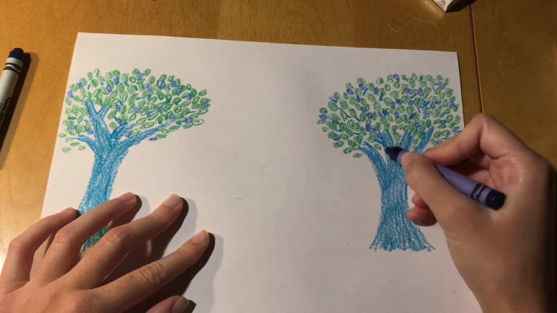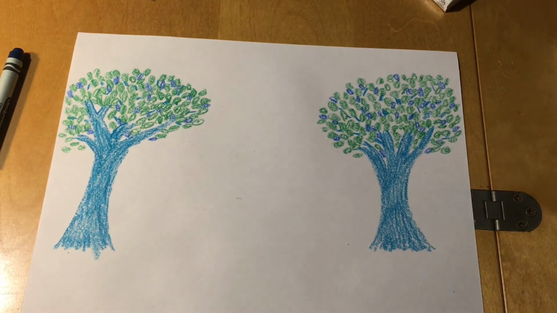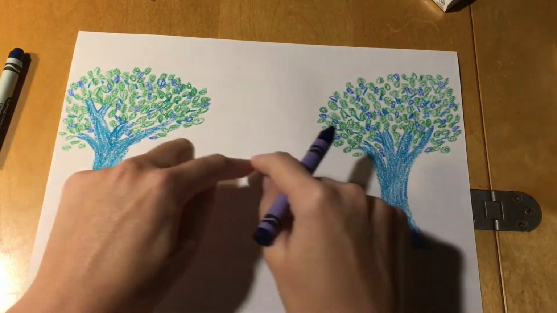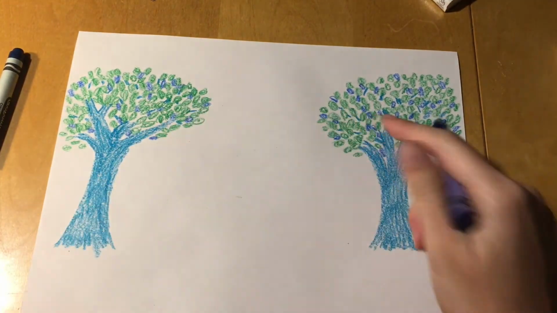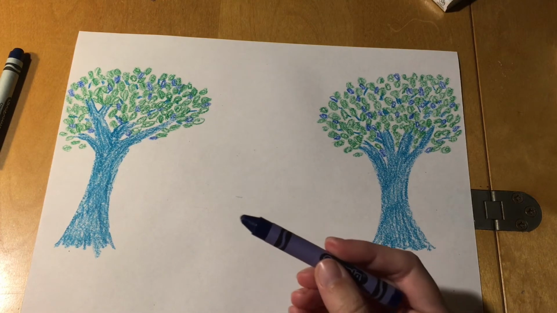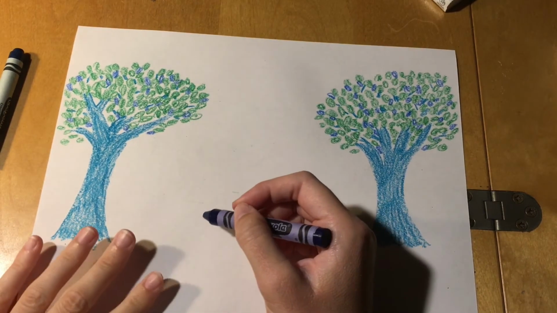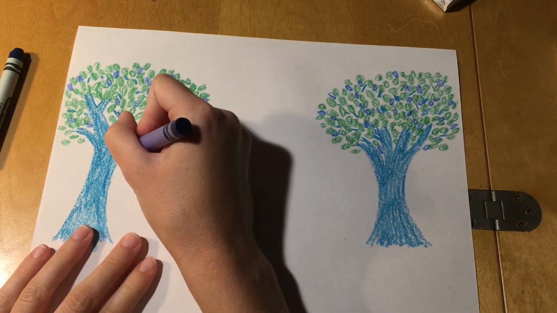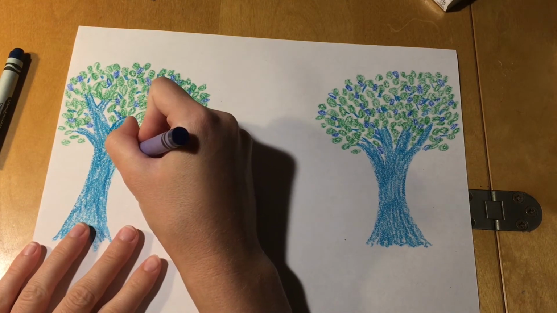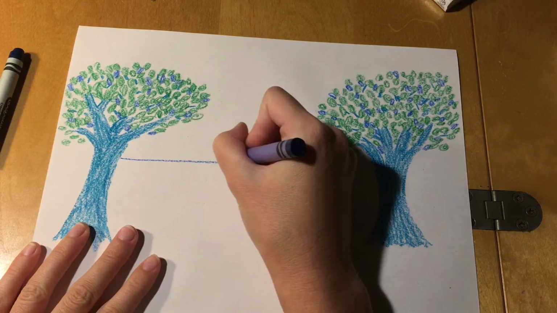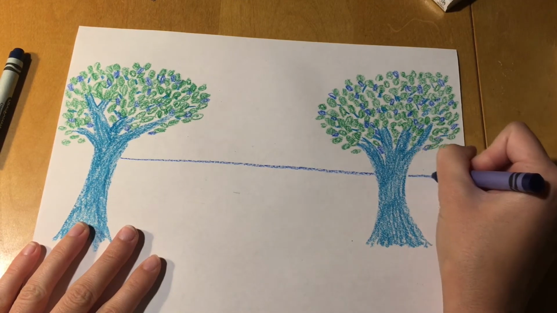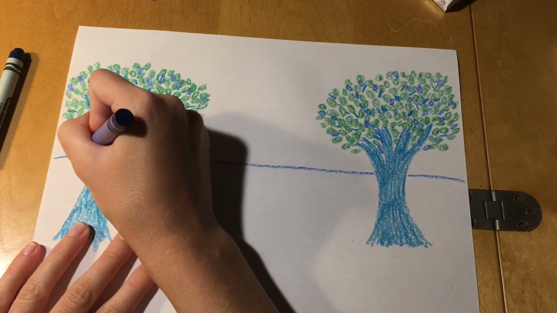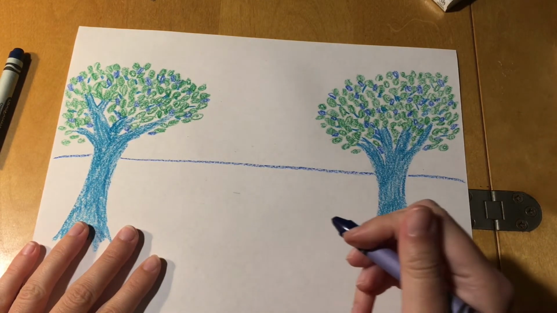All right, next, I think I'm going to create the horizon of my picture somewhere back here. I might add some more trees later, but I'm going to create the horizon and my mountains. I think I want my mountains to be this dark blue. So for the bottom of my mountains, I'm just going to create a horizontal line back here behind my trees, somewhere off in the distance, right across my paper.